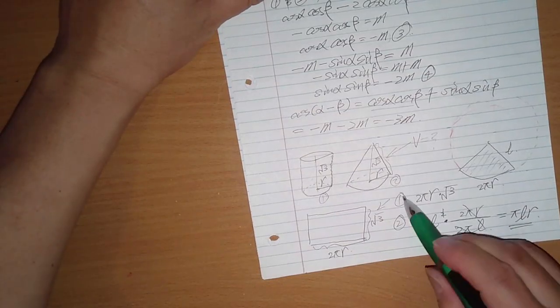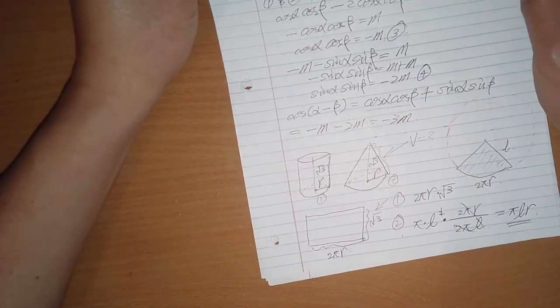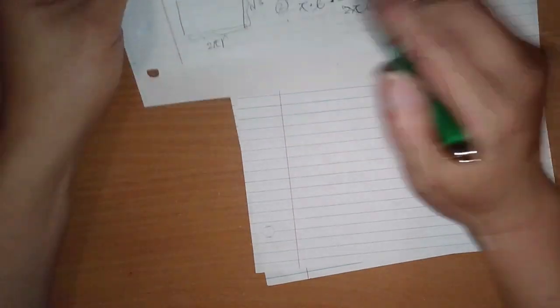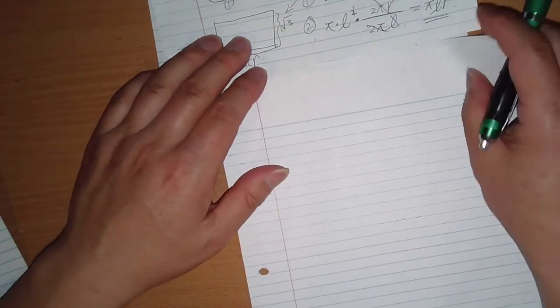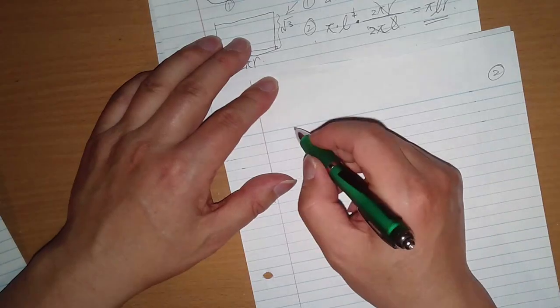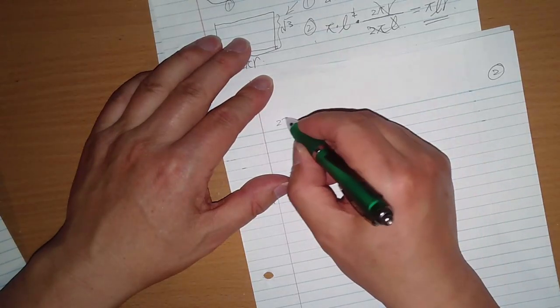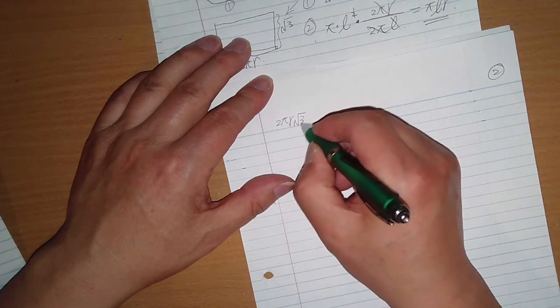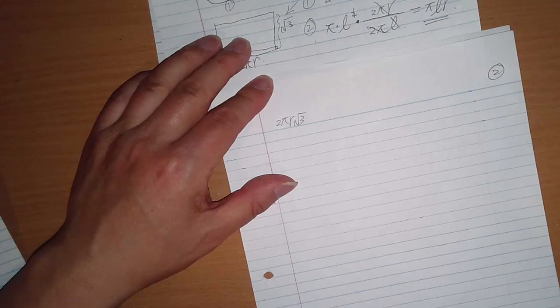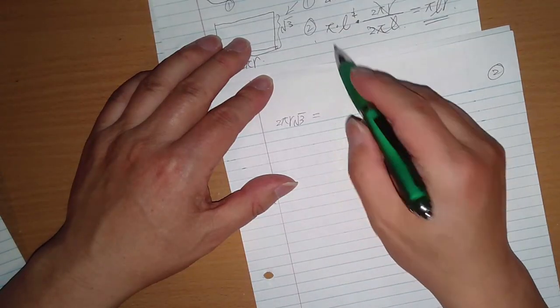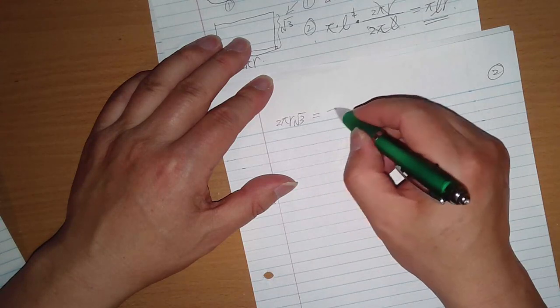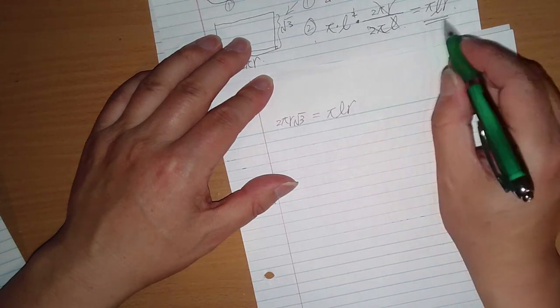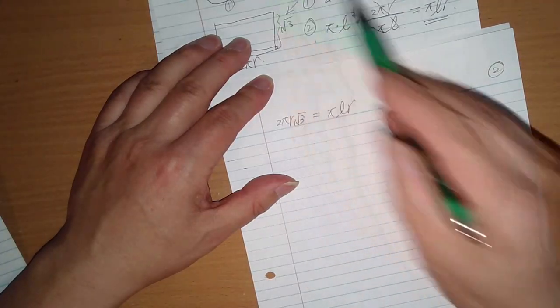Okay. Then since those two surface areas are equal, what we have is the following. We will let 1 and 2 equal each other. That would be 2 pi r square root of 3, which is this guy, equal to pi L r, which is this guy, the surface area of the cone.